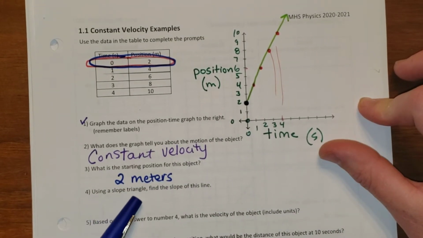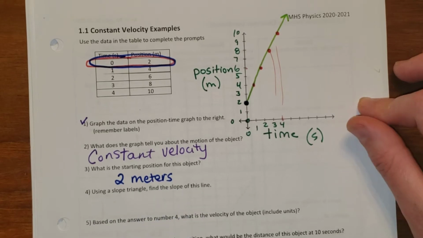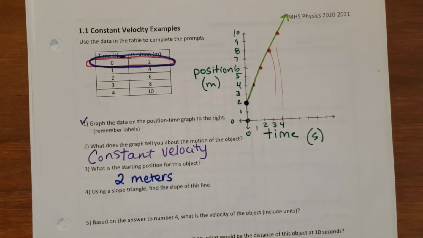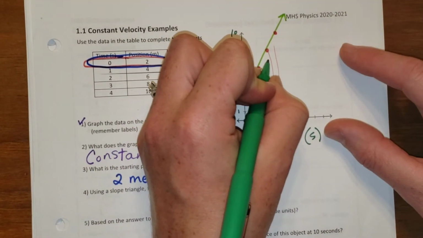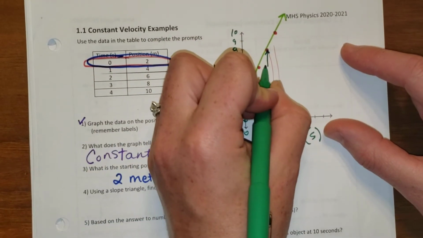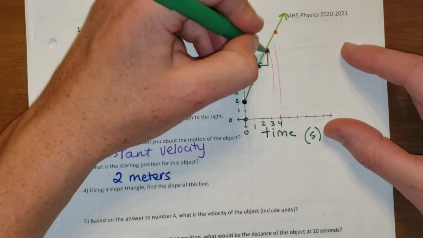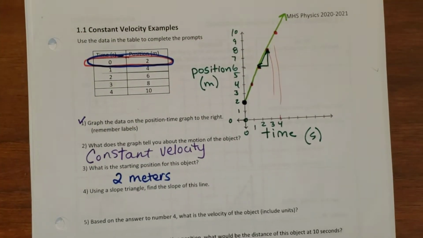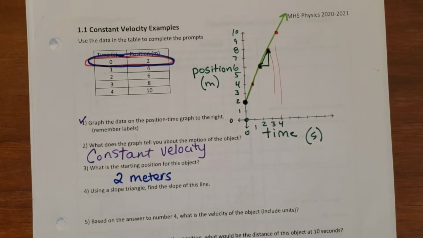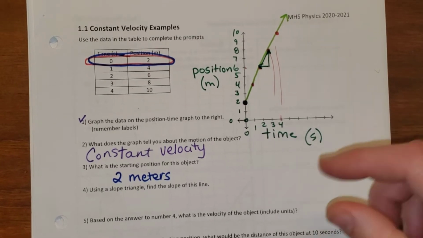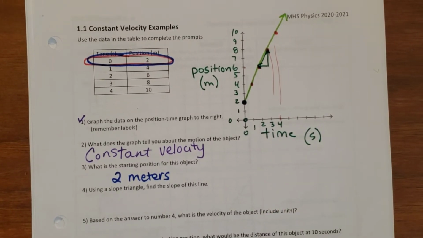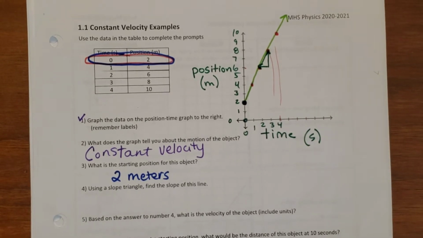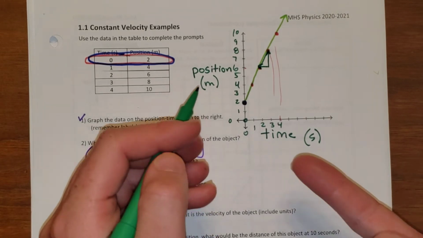Using the slope triangle, find the slope of this line. Now, I have heard in the past that slope triangle is something you do in math class. You do rise over run, and so you go rise, and then you've got run, and you make a triangle here. With your slope triangle, you take y2 minus y1 over x2 minus x1. But we're not going to deal with those x and y axes because we've got labels.